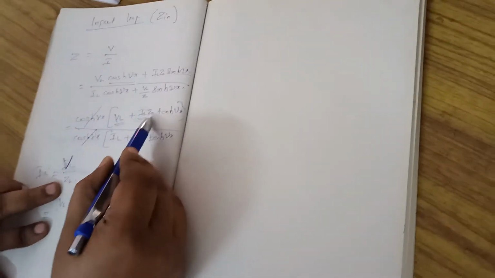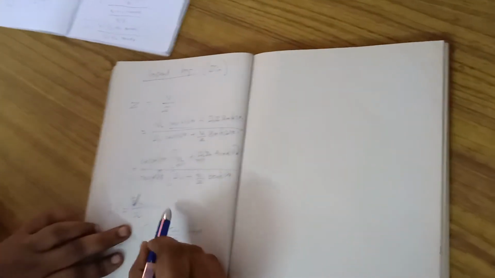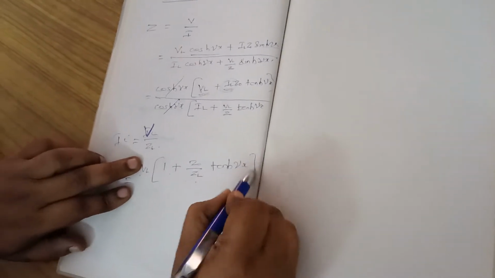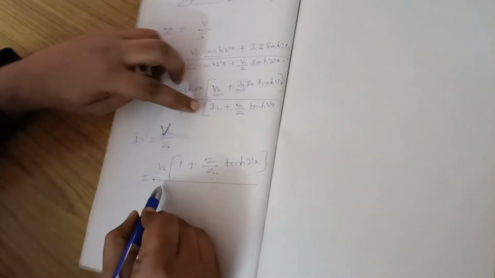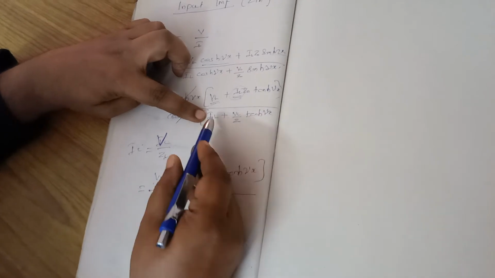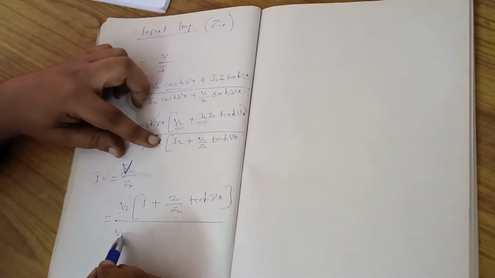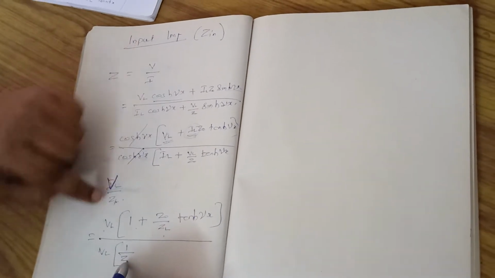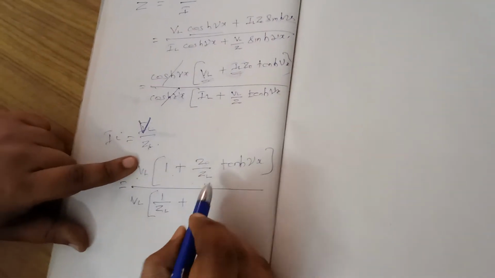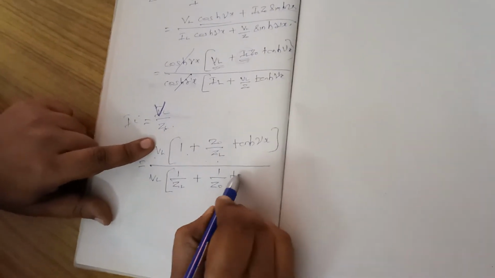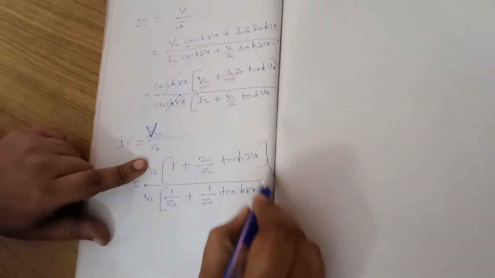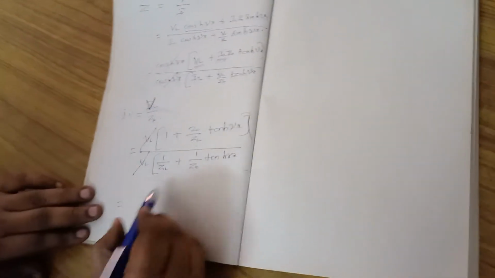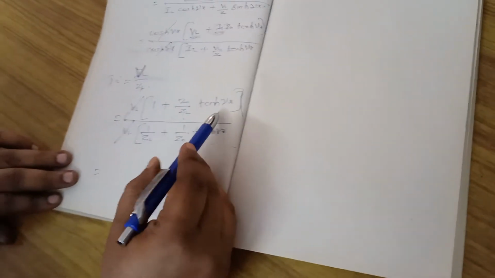Substitute and take VL common, giving Z0 divided by ZL into tanh(γx) in the numerator. In the denominator, I is also replaced by VL by ZL, and then we take VL common. What is the answer here? 1 by ZL plus 1 divided by Z0 into tanh(γL). Now we have to cancel this and eliminate it. Take LCM here, take LCM here, and simplify.